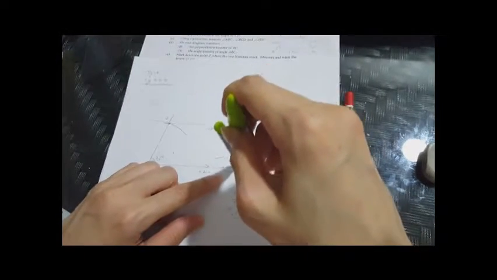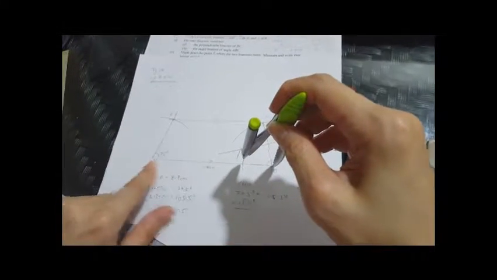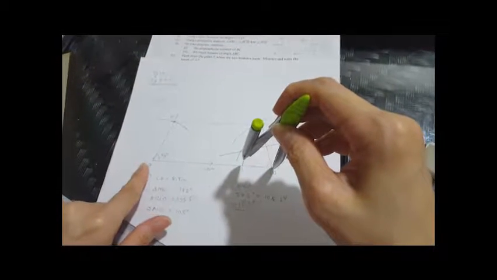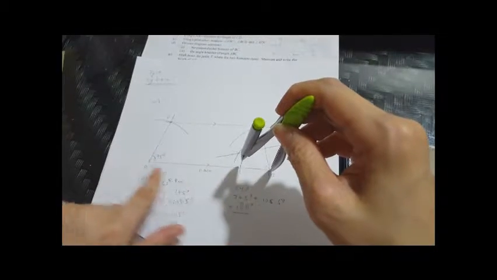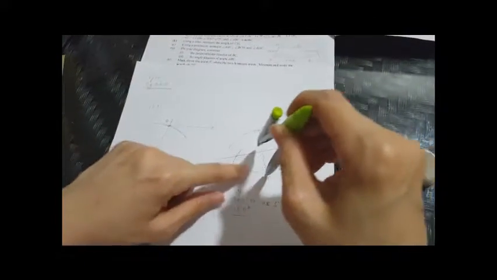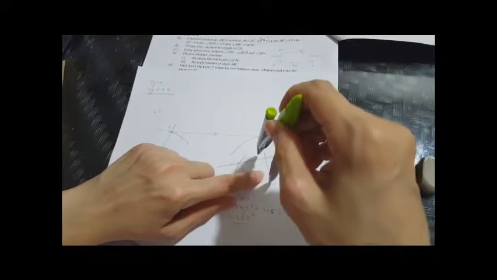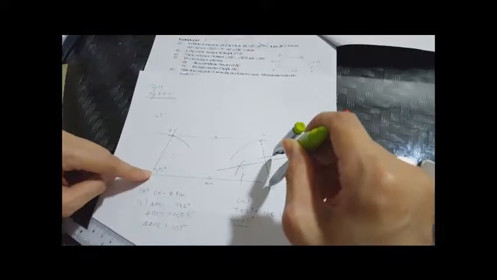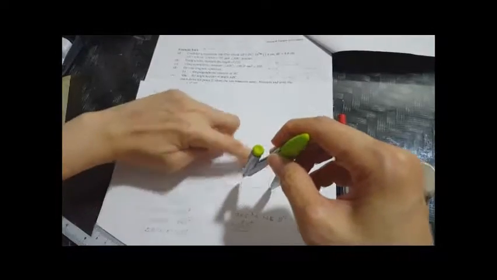So we will draw here an arc on the line AB, as this is the line segment which makes up the angle ABC. Then we will also draw another arc on the line BC. So basically you have to draw on the two lines which make up the angle ABC.